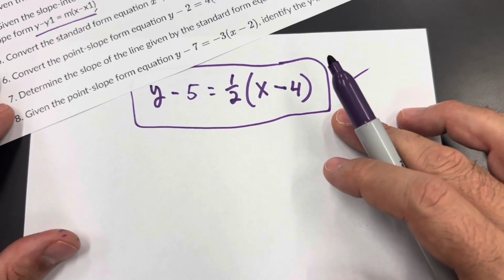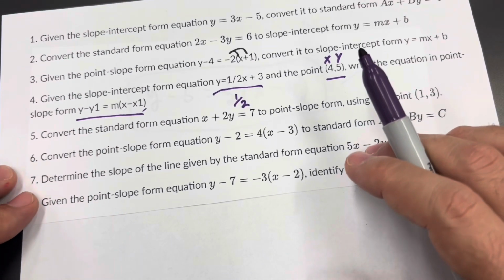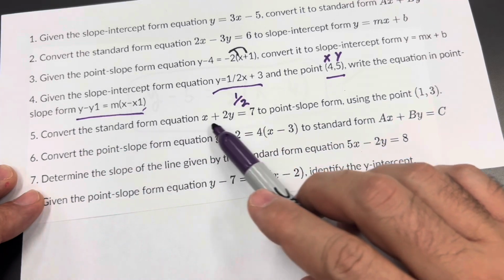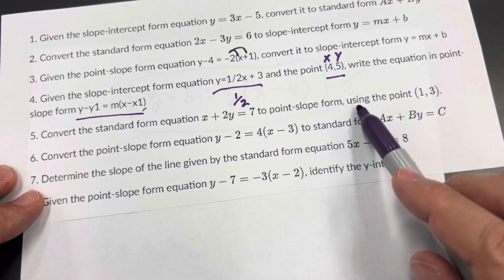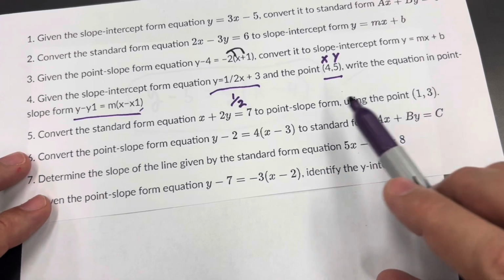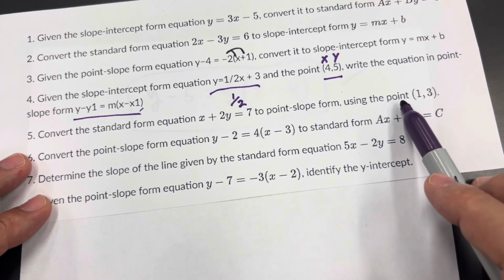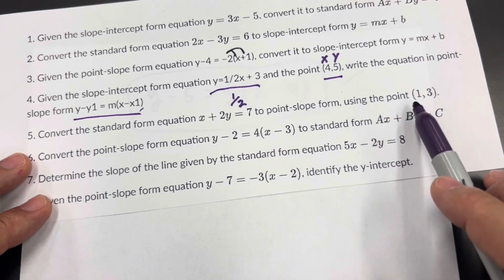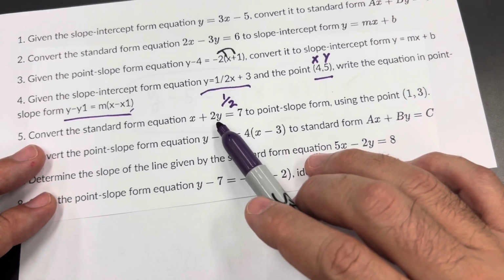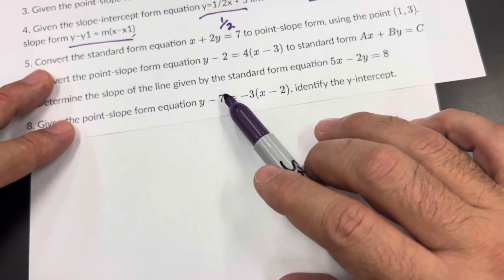Okay, so let's go to number 5. Convert the standard form equation to point-slope form using the point 1, 3. Standard form to point-slope. Okay, we need the slope, so we need to find the slope from here. That's the first step. We need the slope.